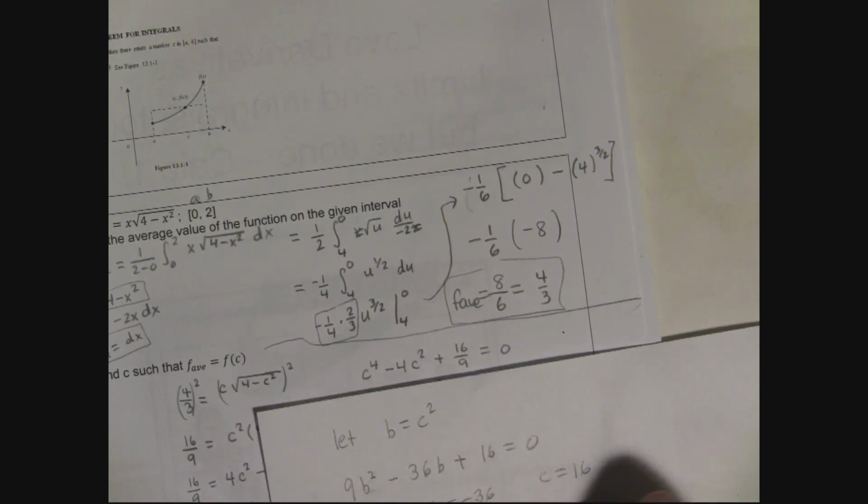So the quadratic formula, x equals the opposite of b, which would be 36, plus or minus the square root of 36 squared, are you kidding me, minus 4 times 9 times 16, that might not even be real, divided by, but it was guaranteed, so it should be true, so over 18.